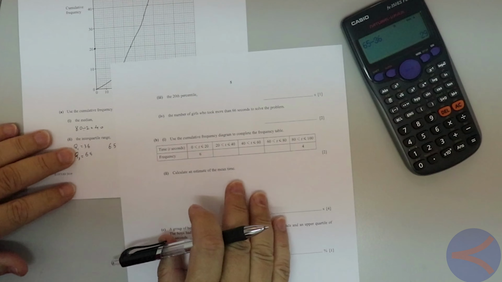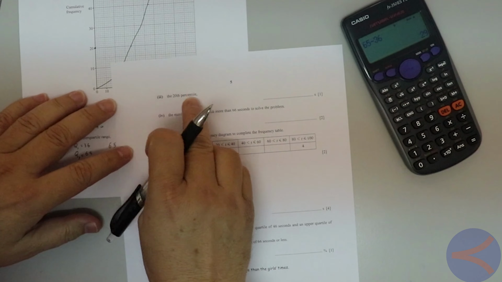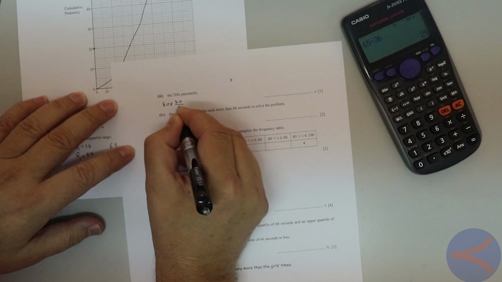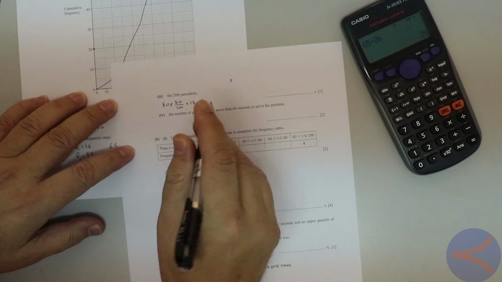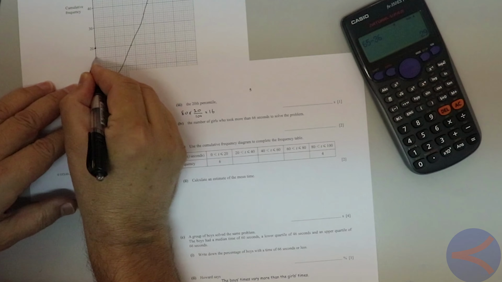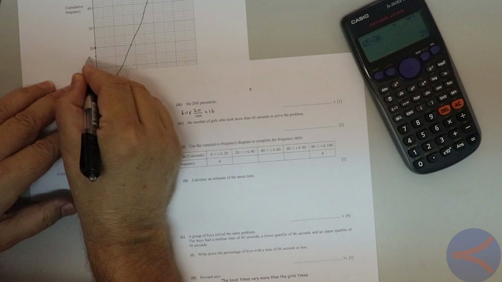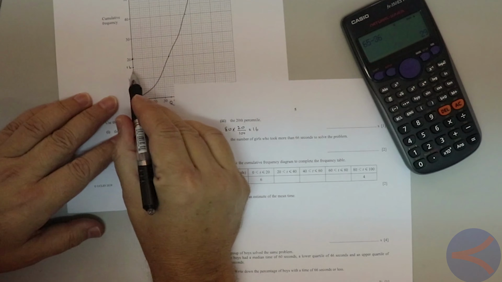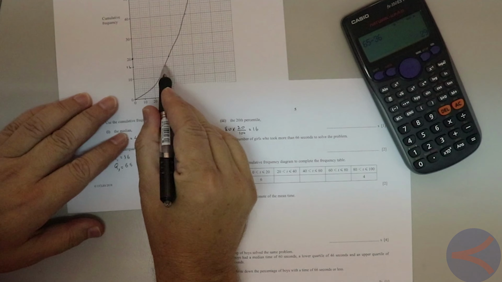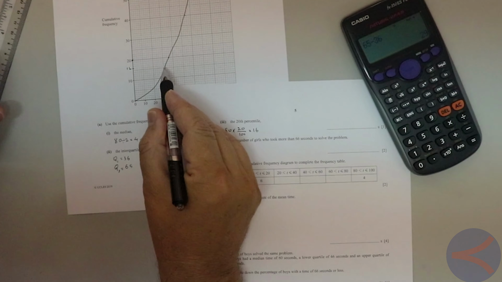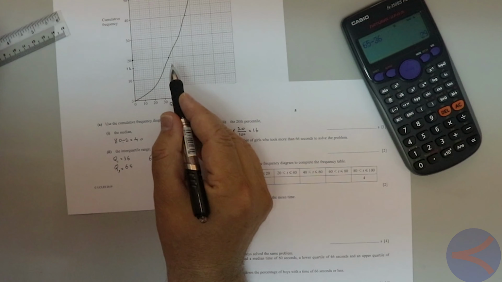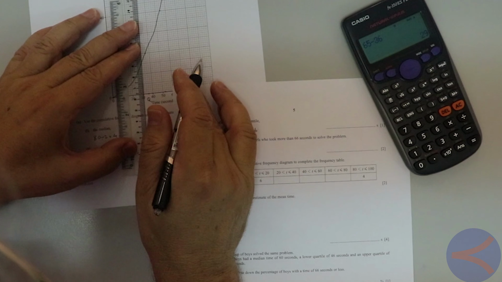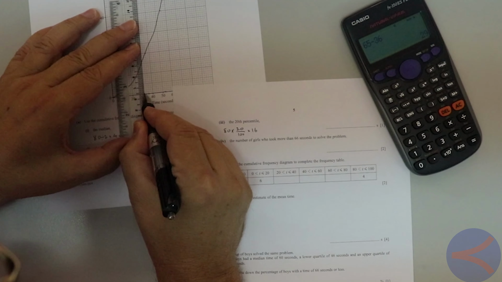Now he's asking us to find the 20th percentile. Therefore 80 times 20 divided by 100 is 16, therefore I have to find the 16 and read the value. Therefore 16 is somewhere here. Then you read from here, you are going to get this point, and then from that point you need to read the value down here, which is here.